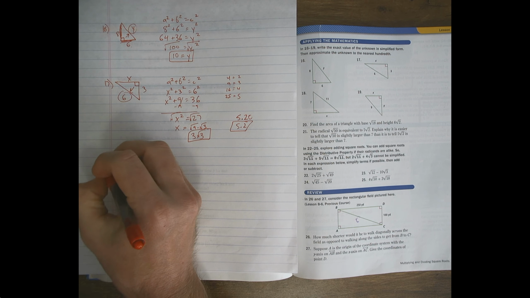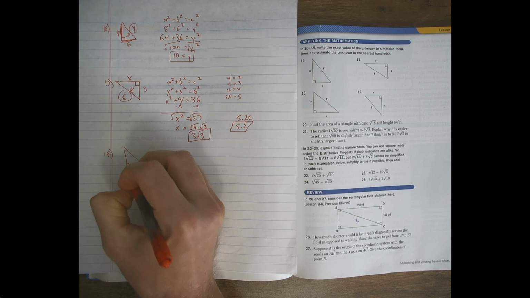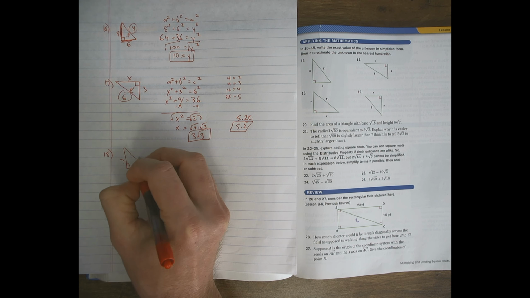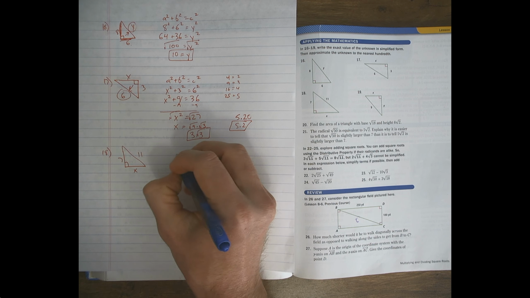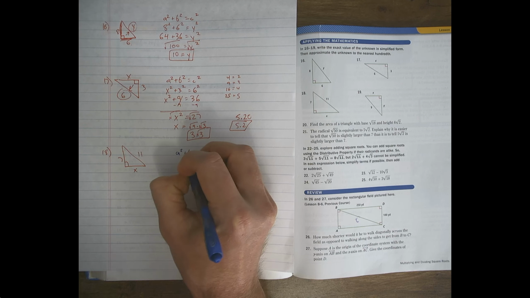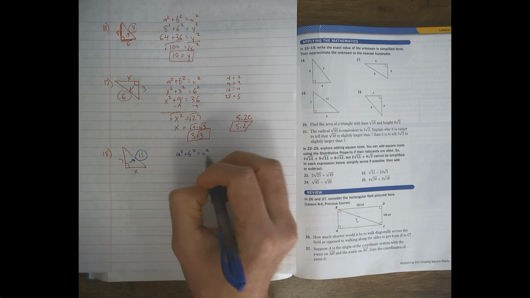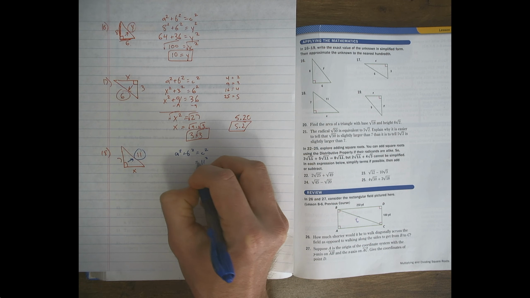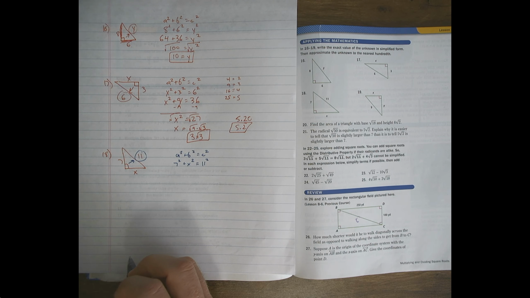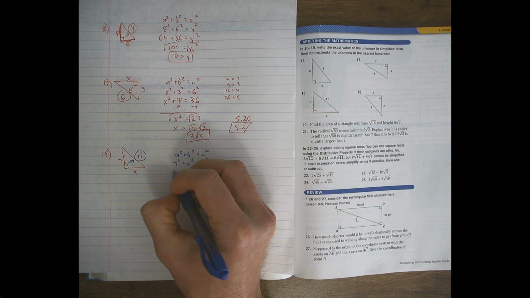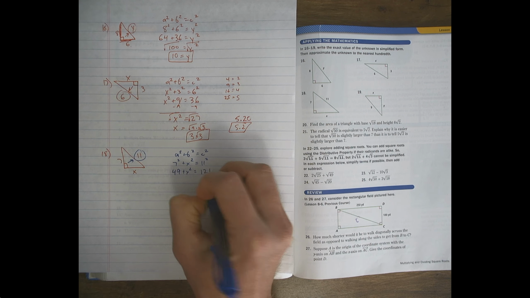All right, 18. Plugging into Pythagorean Theorem. Most important part is to get your C correct. So 11 is my C. A and B go wherever. To solve this, I'm going to expand. So 49. This is 121.